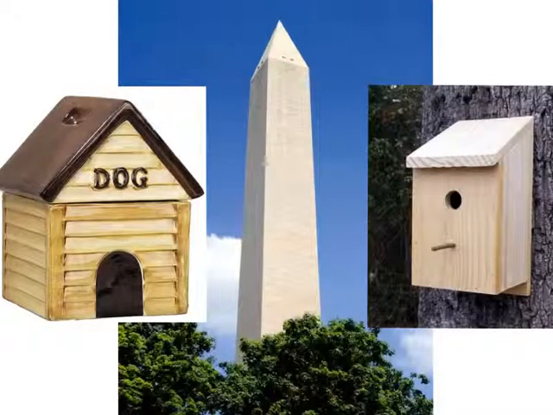Now today we're going to be talking about composite shapes. So here are some real-life examples of composite shapes. We have a doghouse, we have the Washington Monument, and then we have a birdhouse. You can see that the doghouse is composed of both a rectangular prism and also a triangular prism.